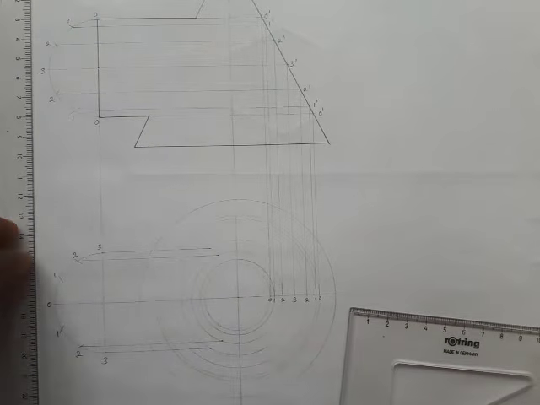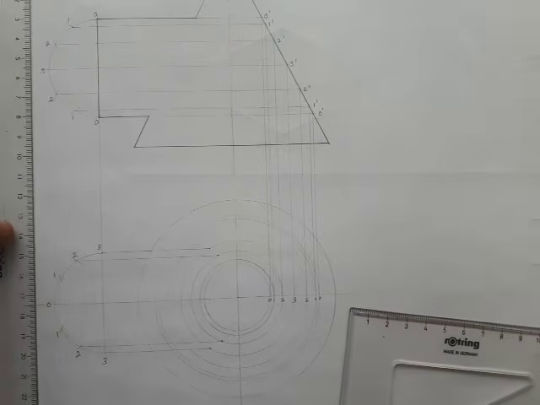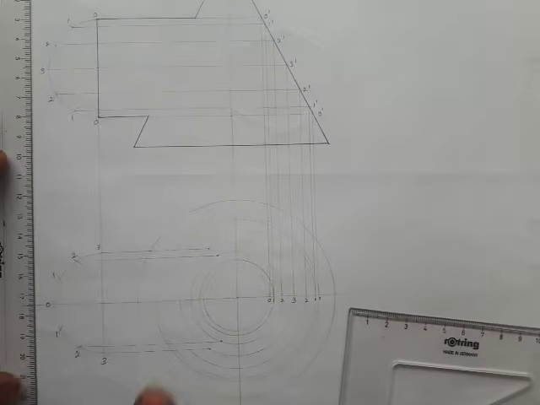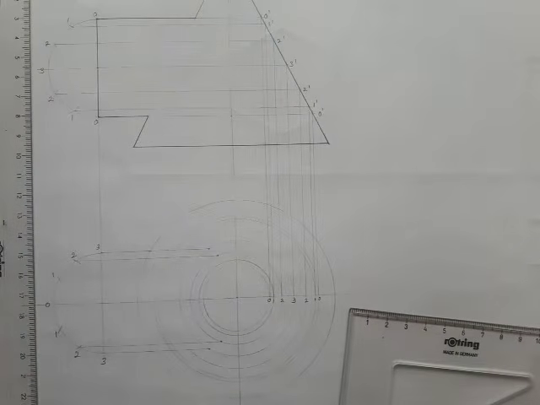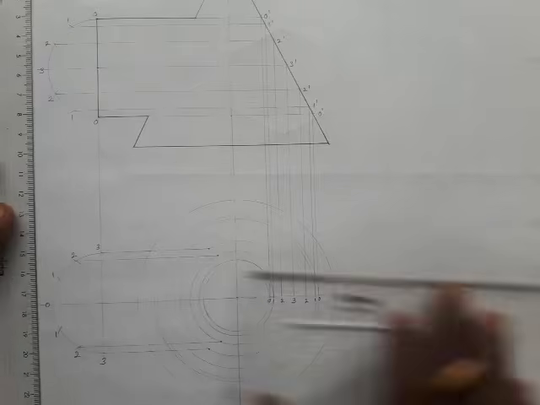Now the purpose of this class is for you to actually understand what is going on, not just for you to draw and that's it. No, you also have to understand so you can do it all by yourself next time. All right, now let's continue.